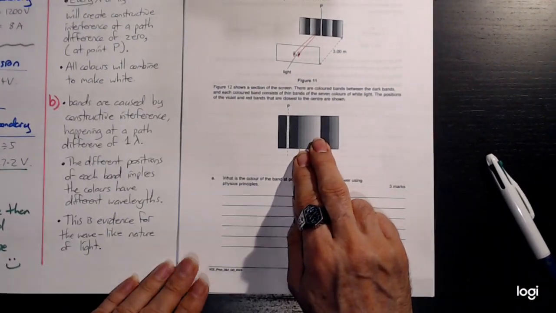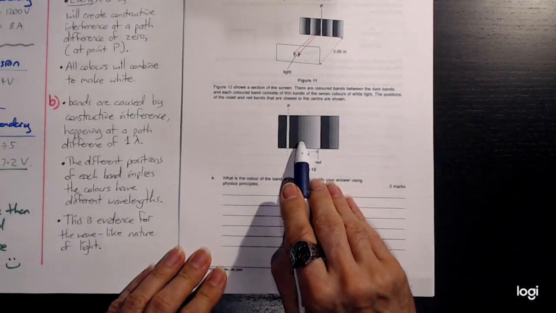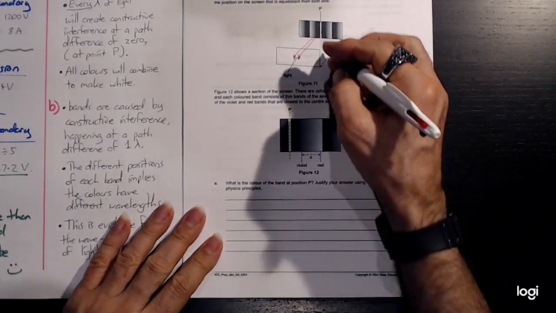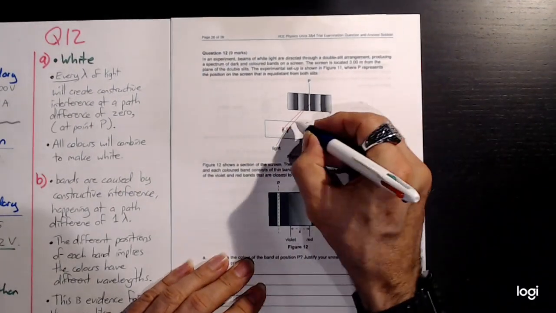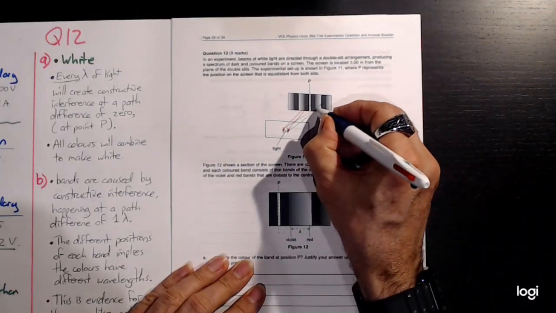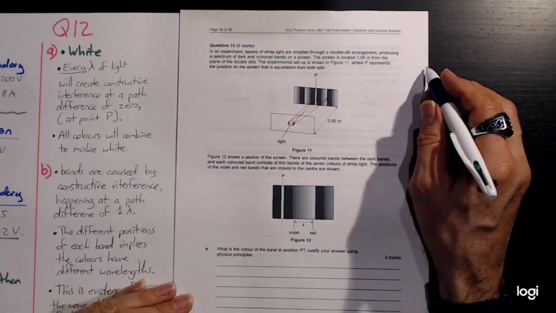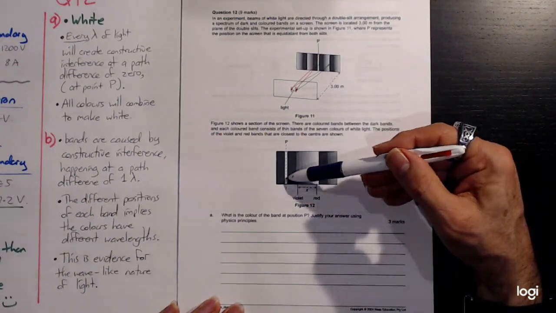So these bands, this second one, this is also constructive interference. This is for when the path difference between that and that is 1 wavelength exactly. Now, when the path difference was 0, they all landed on the same spot.